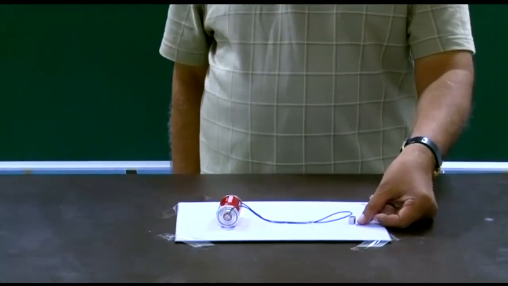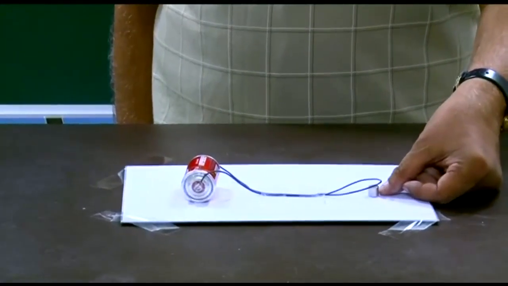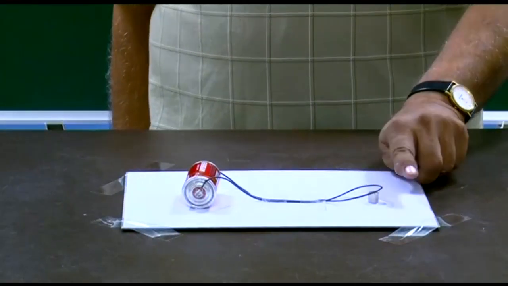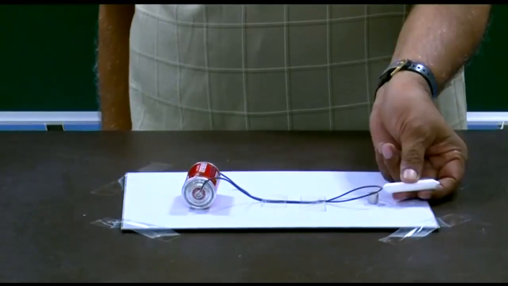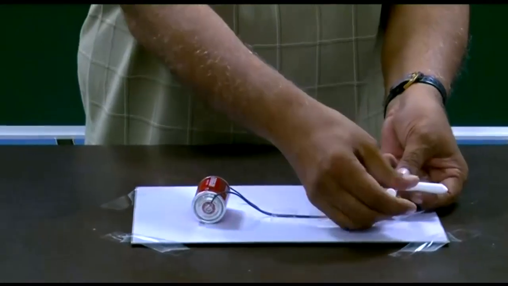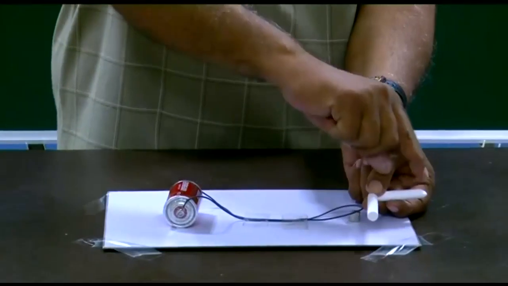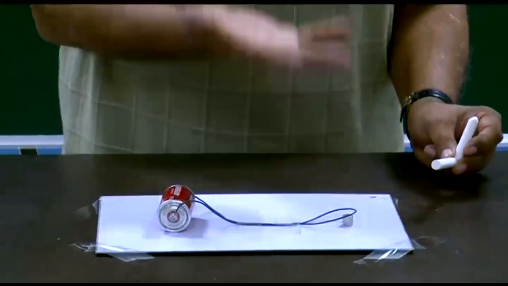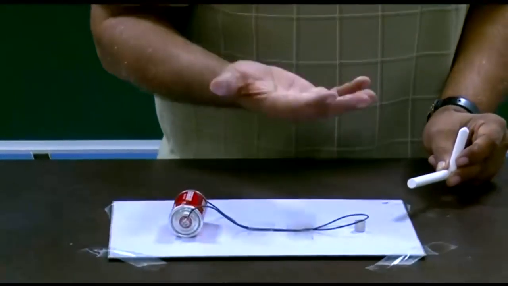And if the magnet is slightly inside, what happens? The field lines here become horizontal. Once again, assuming this is north, the field will be in this direction. So now if the field is in this direction and dl is in this direction, what is dl cross B? This is dl, this is B, so dl cross B will be upward, and therefore the main force will be in upward direction and the loop will be moving up.